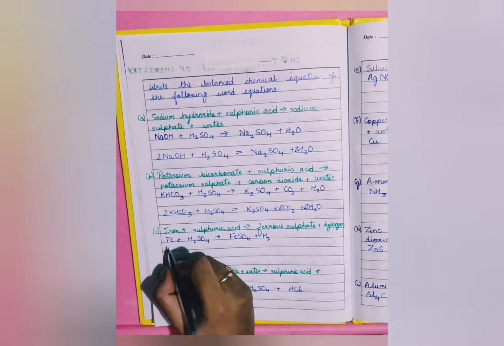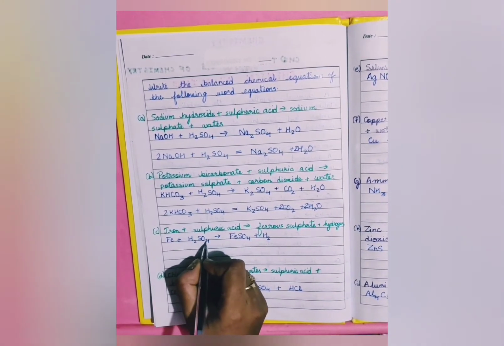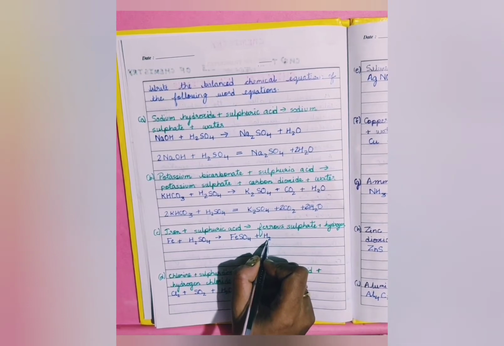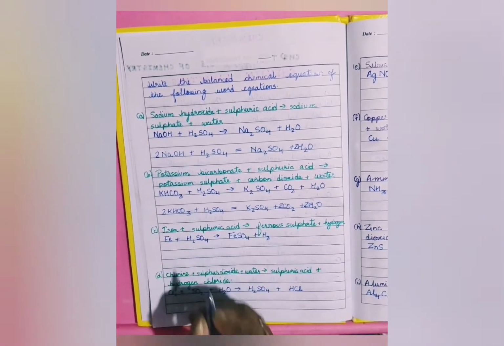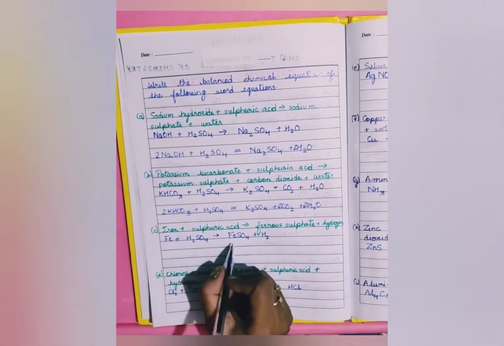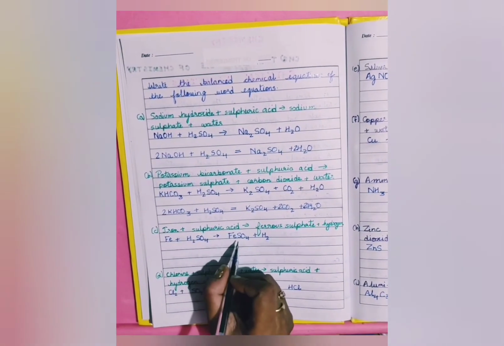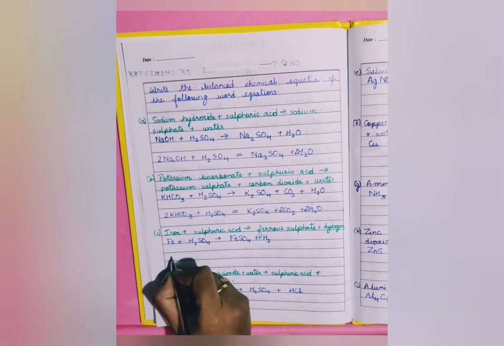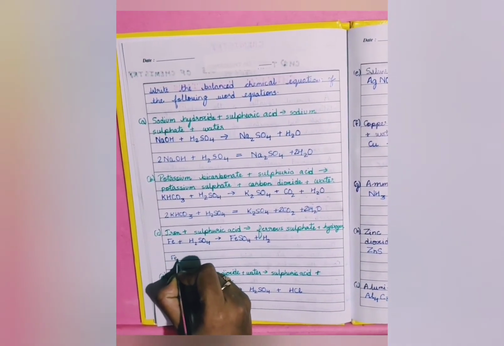Next example, Fe plus H2SO4 gives FeSO4 plus hydrogen. So here what do we see? Iron on both sides is 1, sulfur is also 1, hydrogen 2 and oxygen 4. So the equation is already balanced.